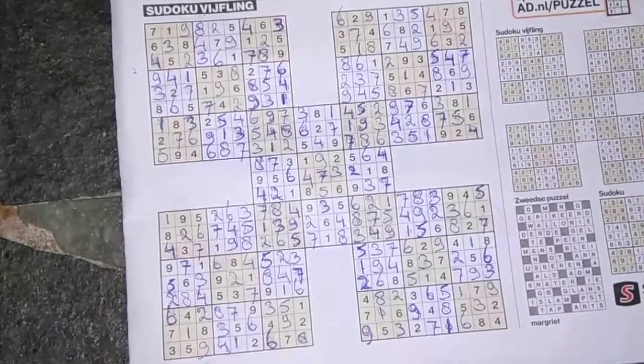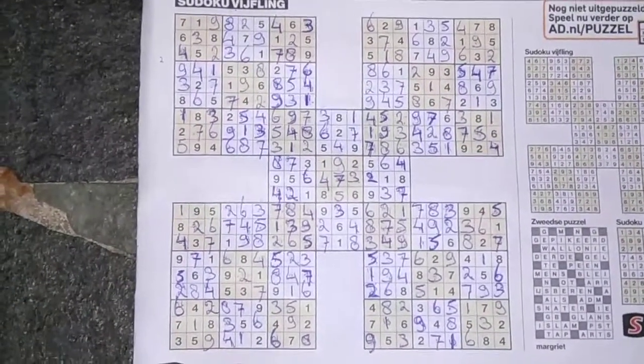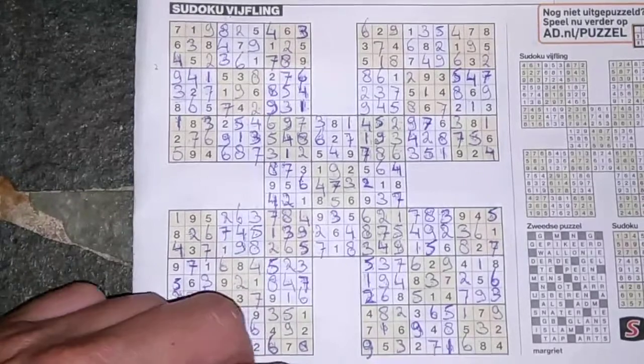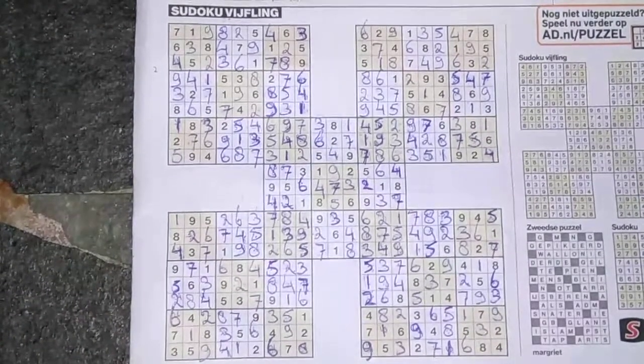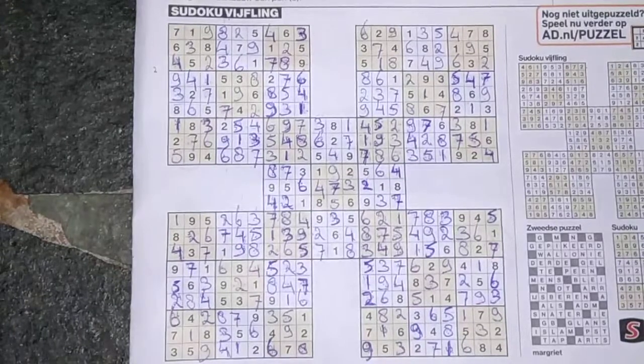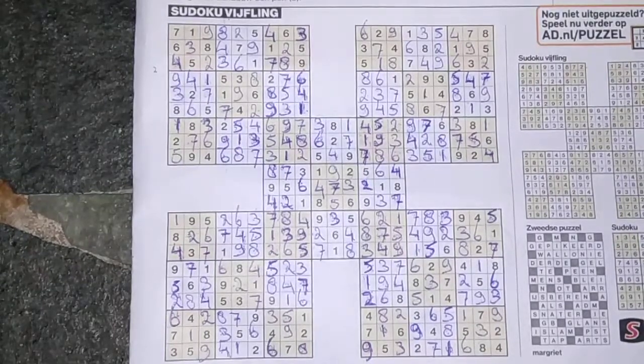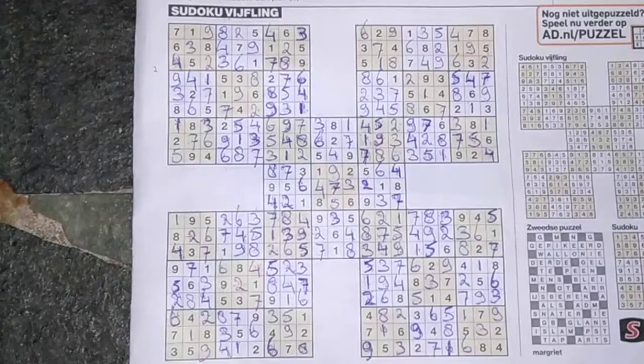Finished in 1 hour and 20 minutes. And I have moved the camera. Apologies. 1 hour and 20. Wow. I do not know if I'm very pleased, but it's very difficult to solve this within an hour. So my goal is next time to solve the quintuple in an hour. Wow, 1 hour and 20.